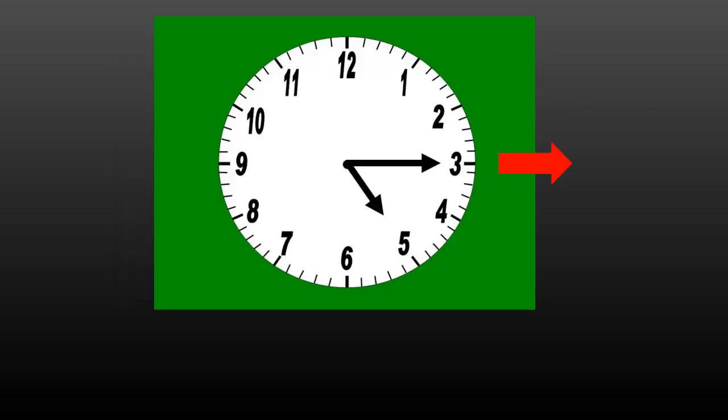Okay, now how can I write this in the digital form? Let's read it the past way. The long arm is on the 3, so we say quarter past 5, because the short arm which reads the hours is on the 5. How about if I want to write it in the digital form?